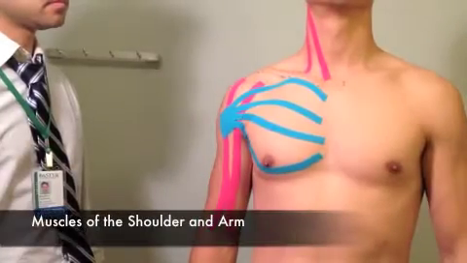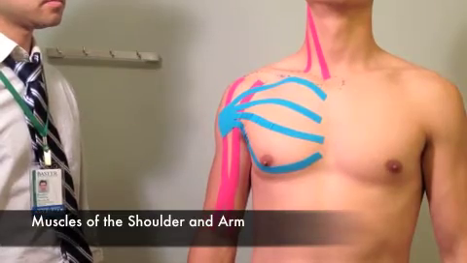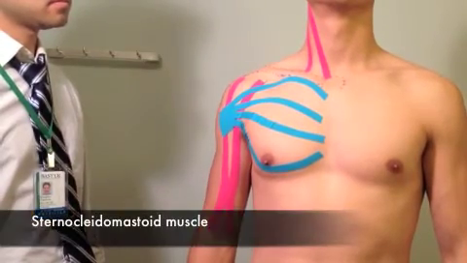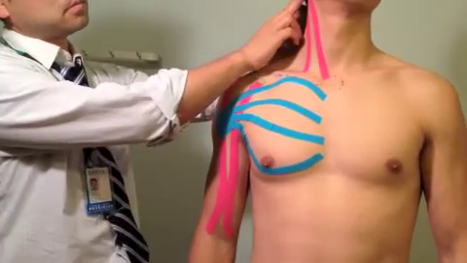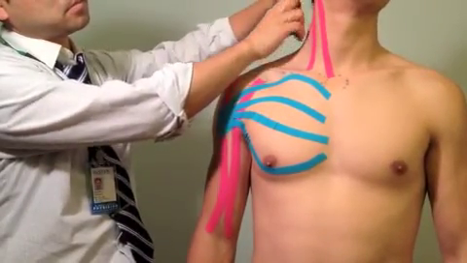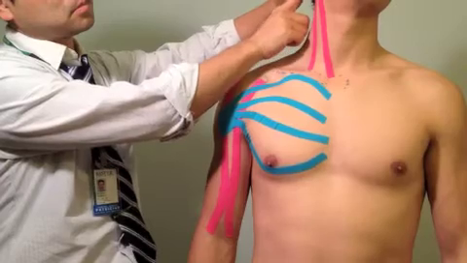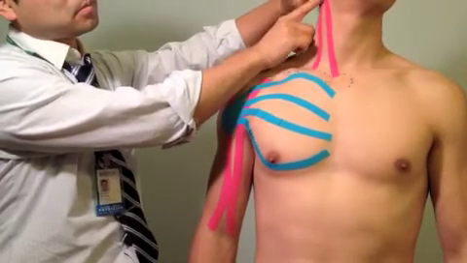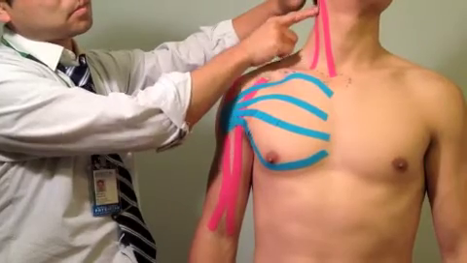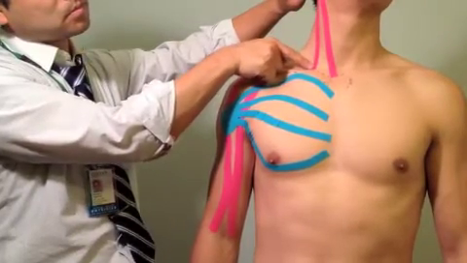Muscles of the shoulder and arm. Inspect and palpate the following on your partner. Sternocleidomastoid. The origin of the sternocleidomastoid is the mastoid process on the temporal bone. It has two insertions, one down to the clavicle, the other to the sternum.